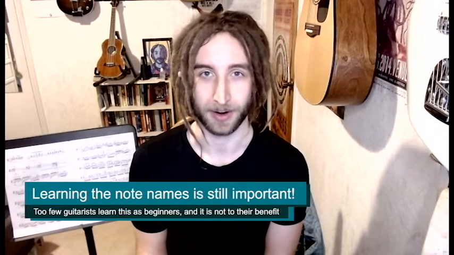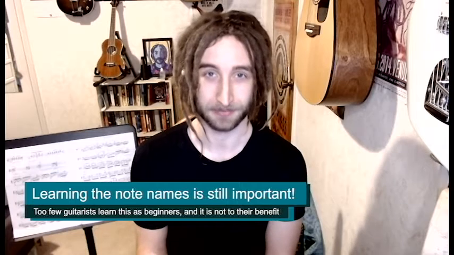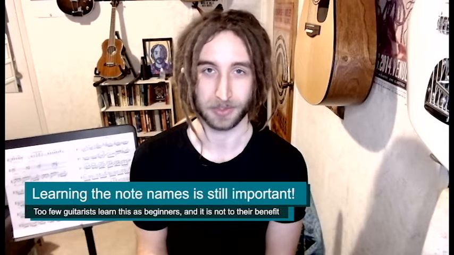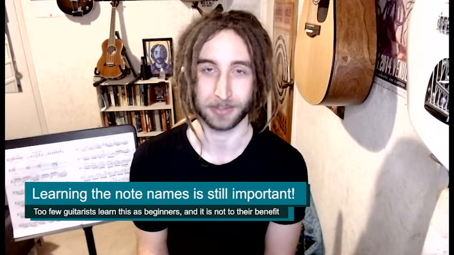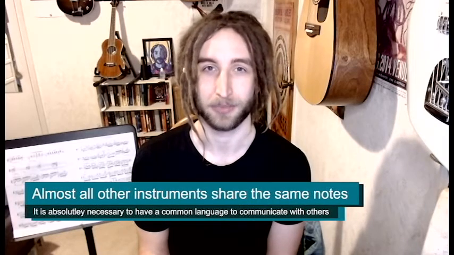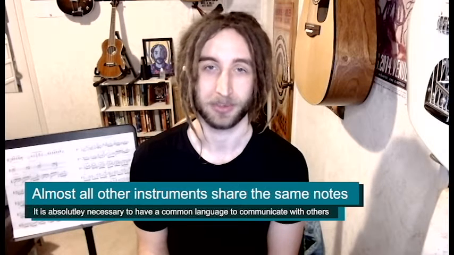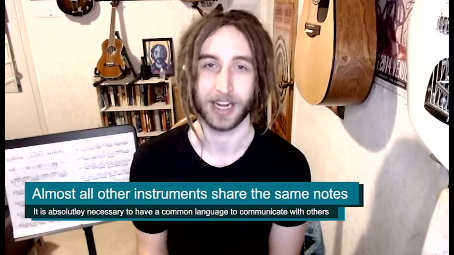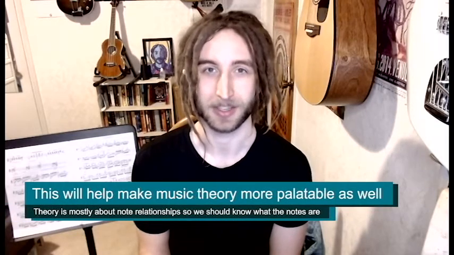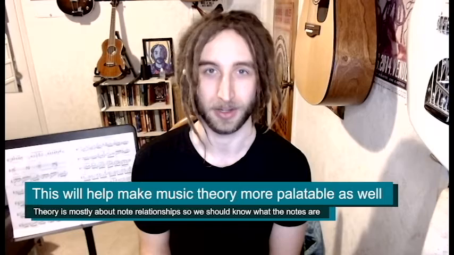But I'd say that it isn't a replacement for learning where the notes are on the fretboard on our instrument. It's still hugely important to know where all of those notes are, and I'll have future videos on how to learn where all of those notes are. Even if we don't end up learning how to read the music staff, we still should know what all the notes are called on the fretboard. At the very least, this will help us communicate with different musicians who play other instruments, like a pianist or a violinist or a singer or any form of musician that isn't a guitarist. So we should still learn the notes on the fretboard.